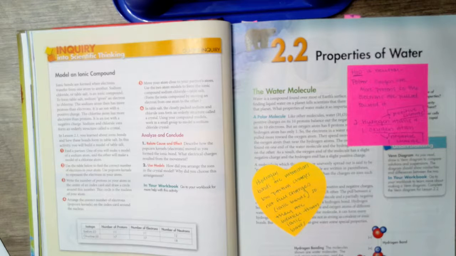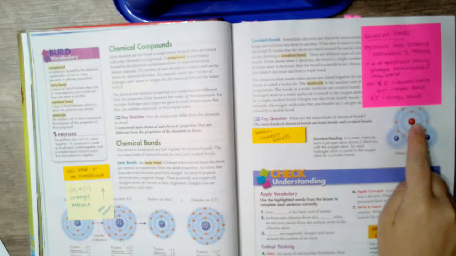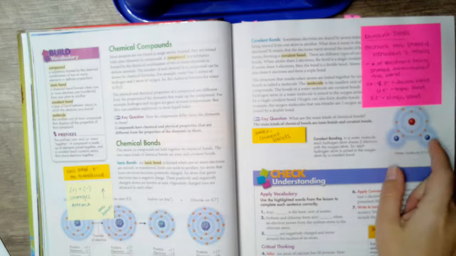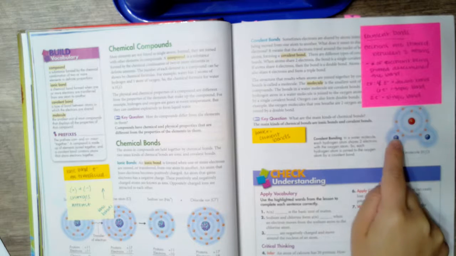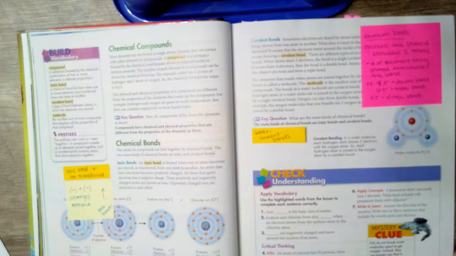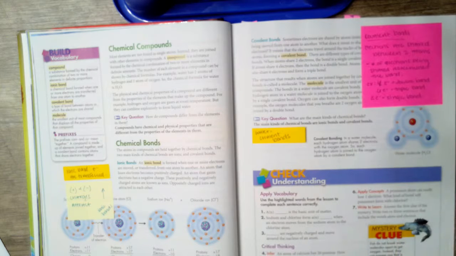There are more protons in the center. This will actually be a better picture for you. There are more protons in the center here, so the electrons are attracted to those positive charges. This creates a negative pole, meaning polar. Also, that's why the molecule is bent.